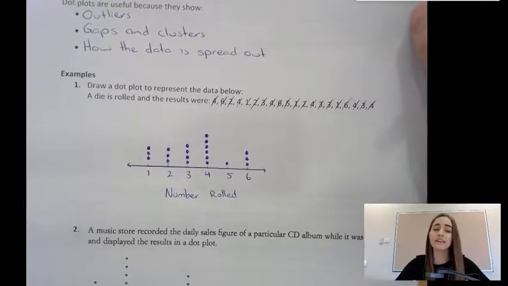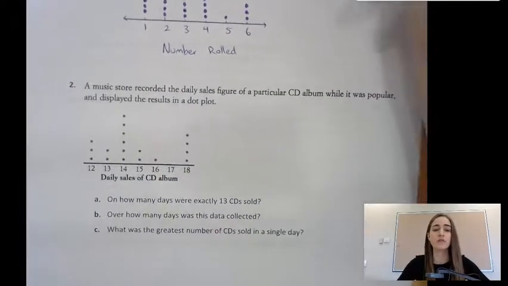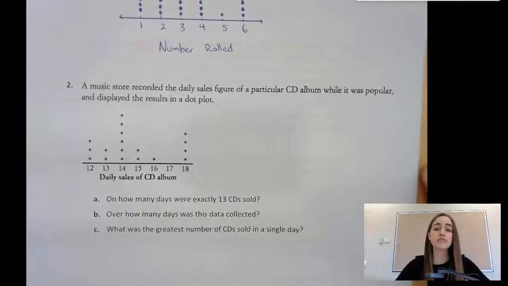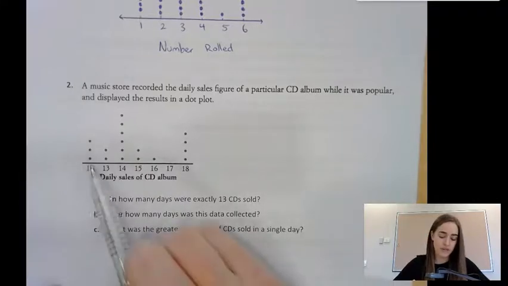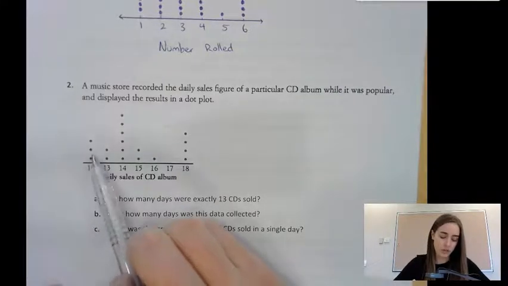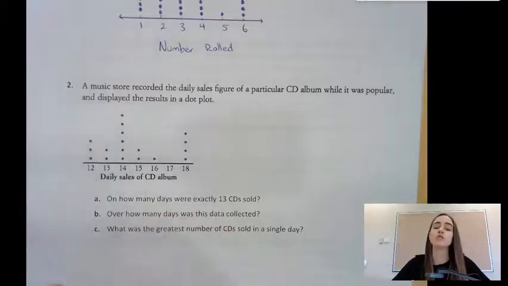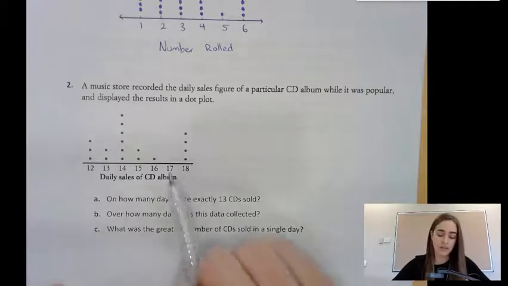So let's have a look at an example of that. So we've got a music store recorded the daily sales figures of a particular CD while it was popular and displayed the results in a dot plot. So for example, on this one here, we've got 3 days where they sold 12 of those CDs. We've got 1 day where they sold 16. There were no days where they sold exactly 17. So let's have a look at the questions.